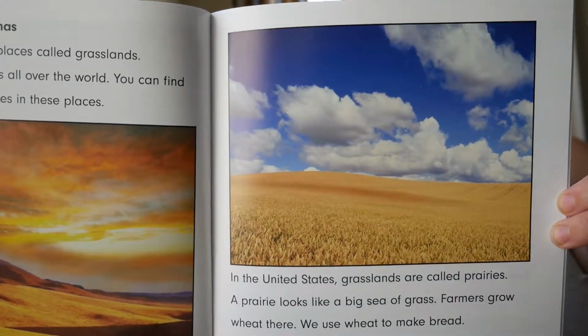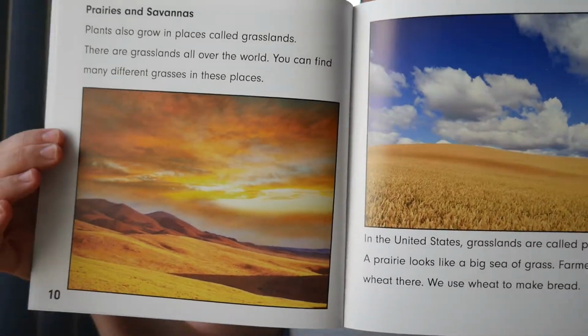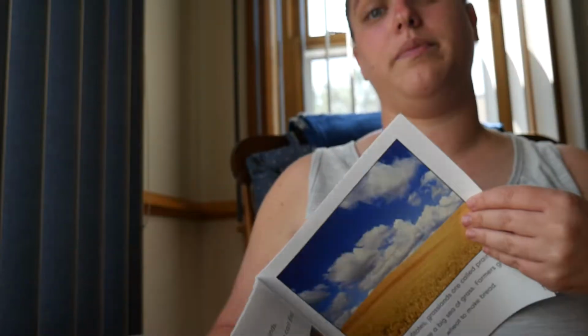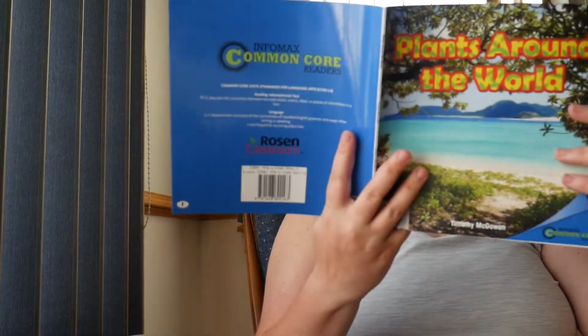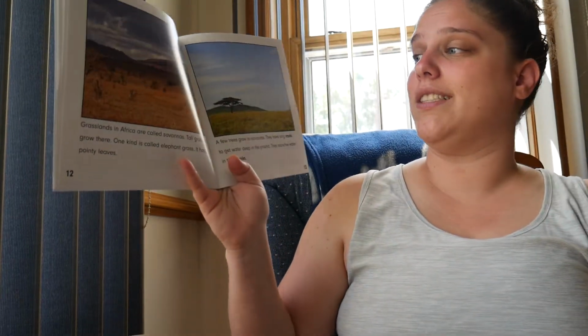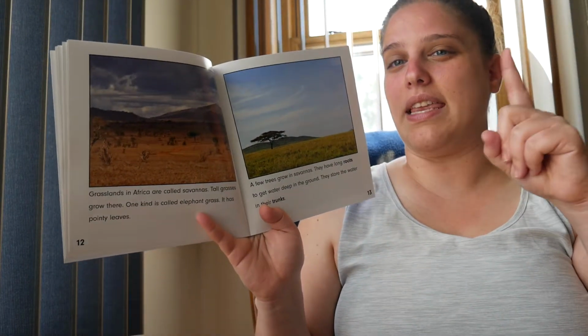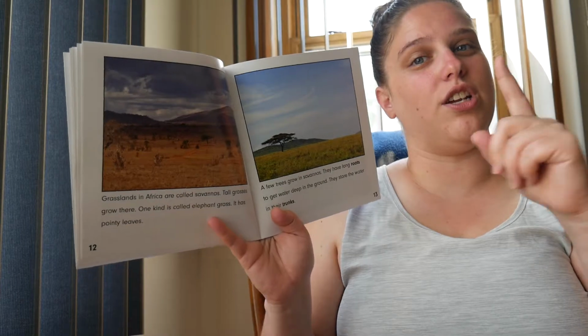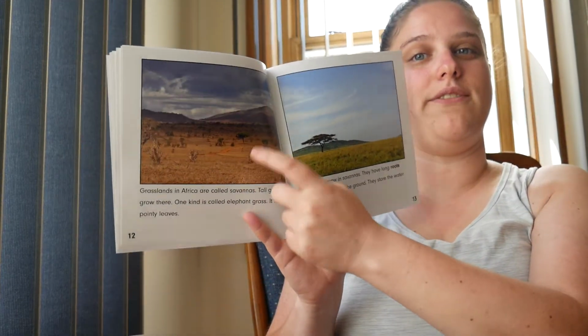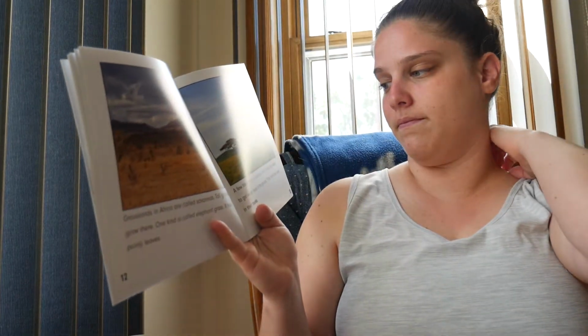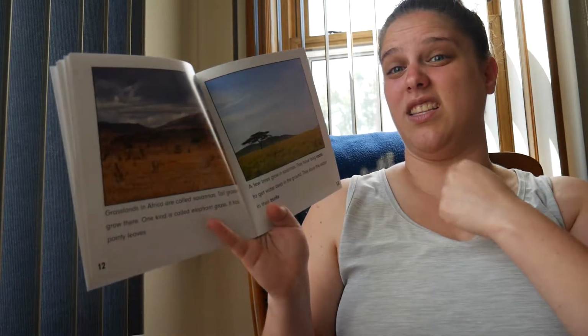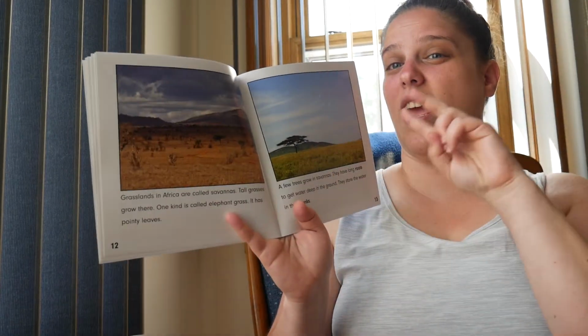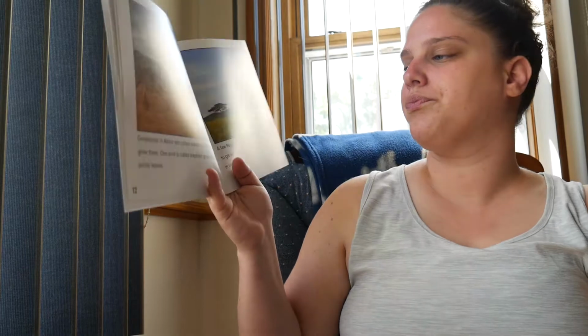So a prairie and a savanna is the same thing. It just depends on where you are in the world. Depends on the name they use. Grasslands in Africa are called savannas. I'm thinking back to when we did our animal research. Some of your animals lived on the savanna. I know the animal I did lived on the savanna. I can think of a couple more.